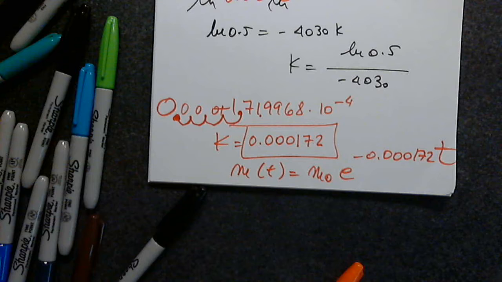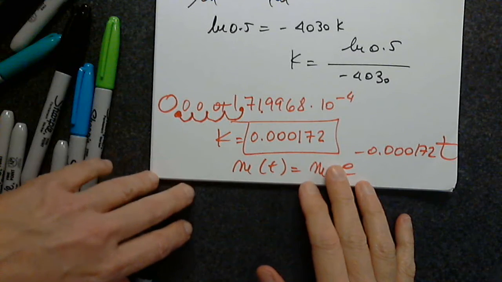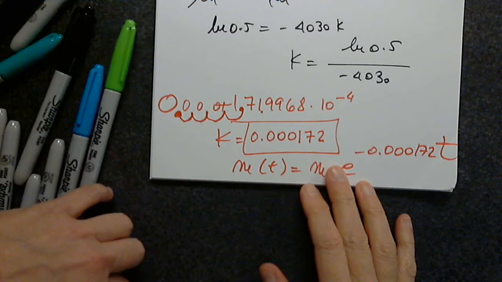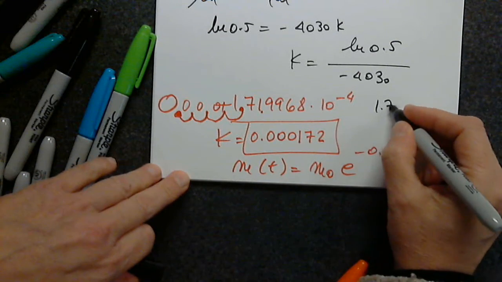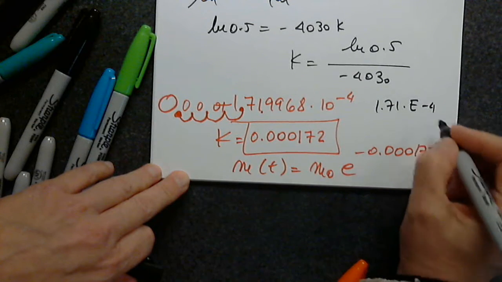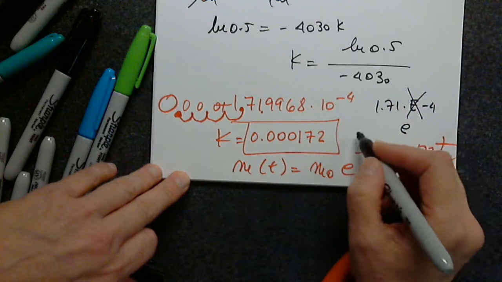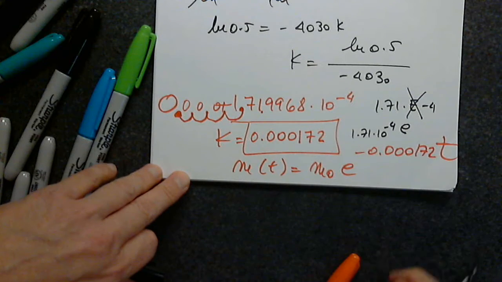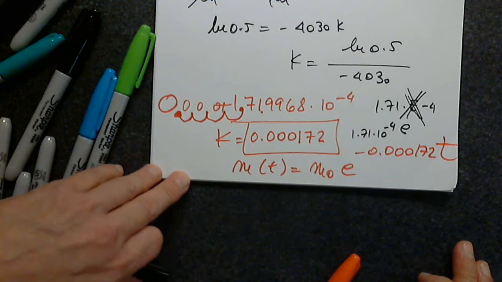Questions? Just a little confused at everything you just wrote in red. Here? Yeah, because I know I got the e to the negative 4, and it's because e is the natural log. No. You got this, 1.71 e negative 4. This has nothing to do with e. This is the calculator saying 1.71 times 10 to negative 4. This has nothing to do with e. It's the power of 10.